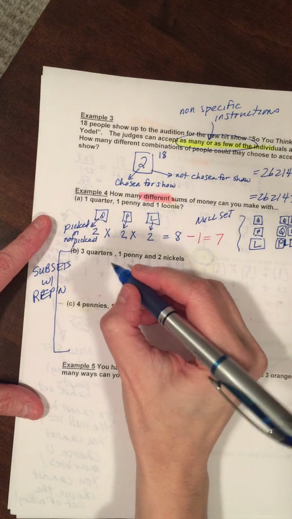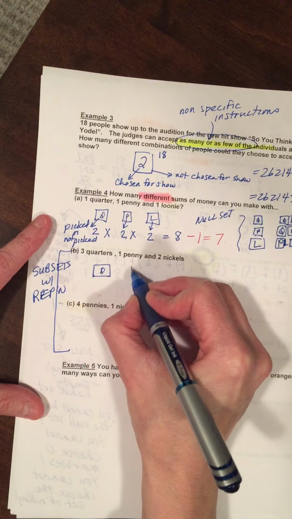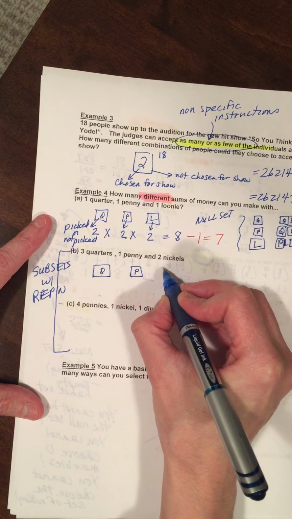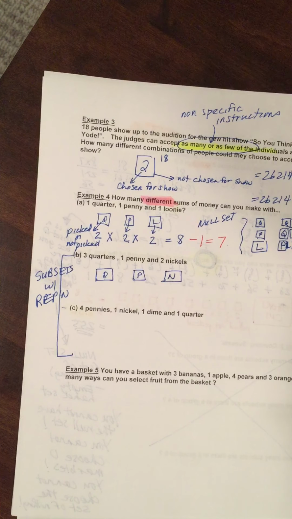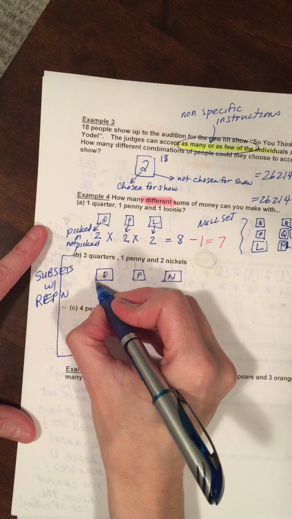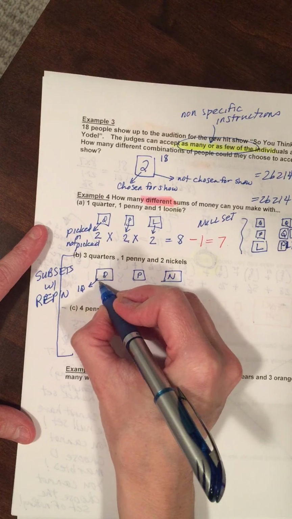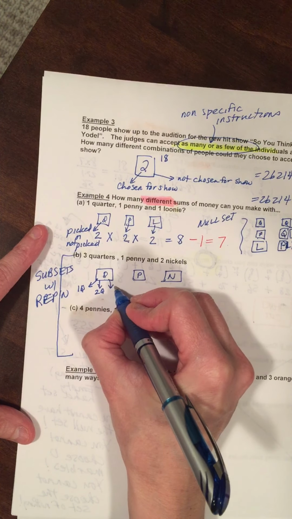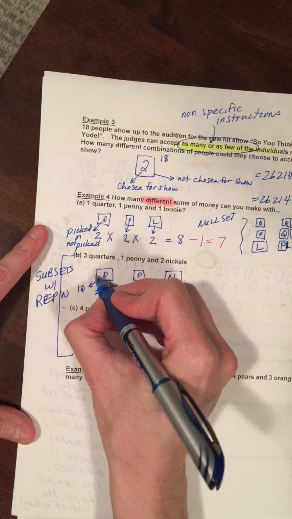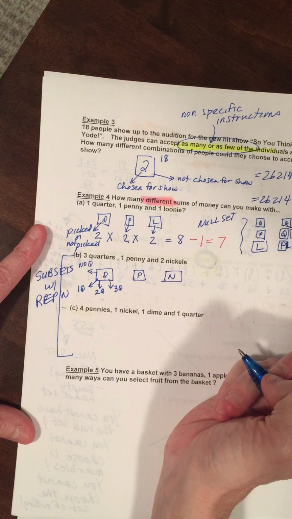Well, look at how we're going to deal with this. I know I've got some quarters in my purse. I know I've got a penny in my purse, and I know I've got some nickels in my purse. When the hand goes in with respect to the quarters, I might come out with 1 quarter. I might come out with 2 quarters. I might come out with 3 quarters, or I might come out with no quarters.